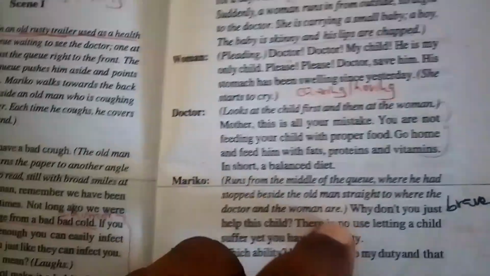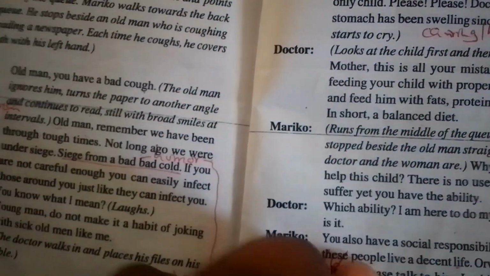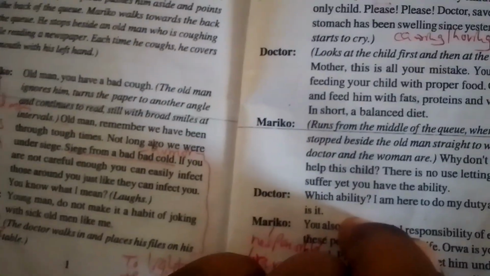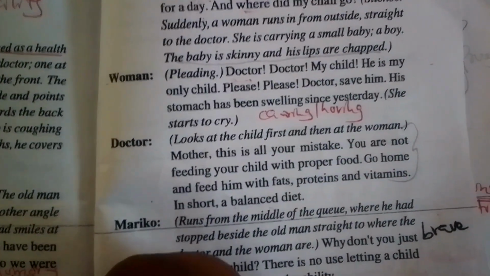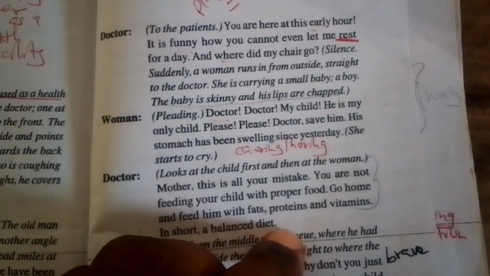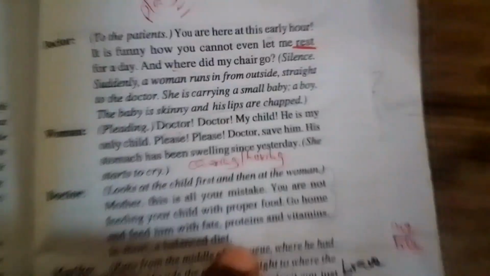We can see that she is also brave. She is brave in a way because she runs from the middle of the queue straight to where the doctor is. And the woman, you can see that she's desperate. She runs in and starts to cry. Crying shows that she's very desperate to help the children. Okay, and then move to Mariko.